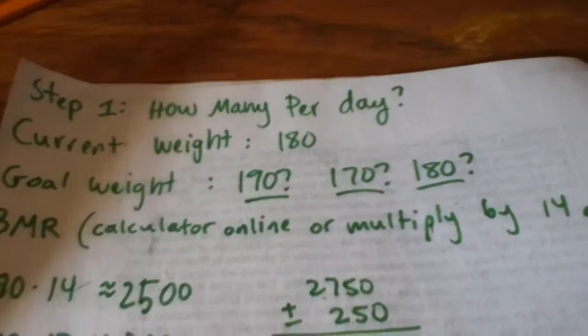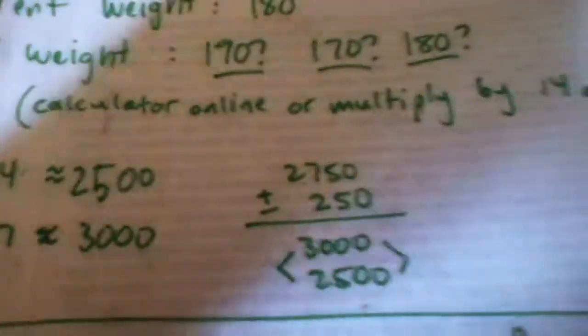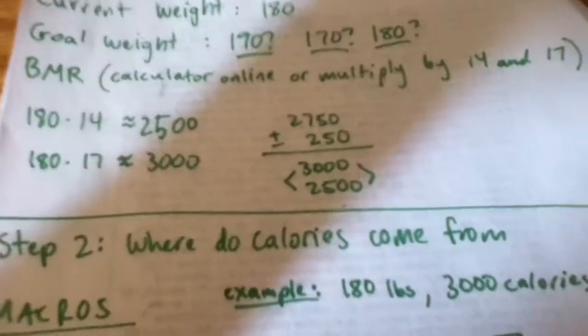So that's it, man. How many per day? You just figure that out. Now, part 2 video's coming up. Look for it. We're just going to be talking about where those calories that we just calculated in step 1 come from.